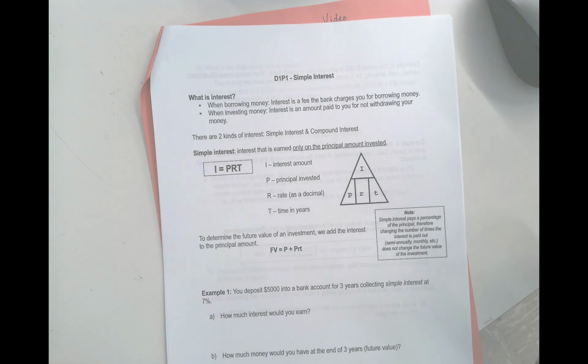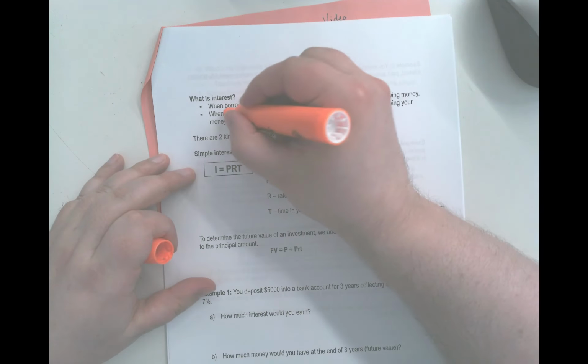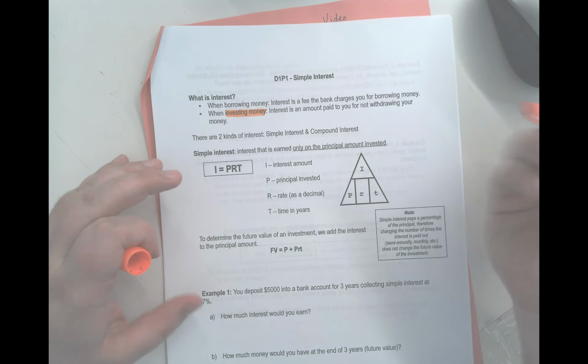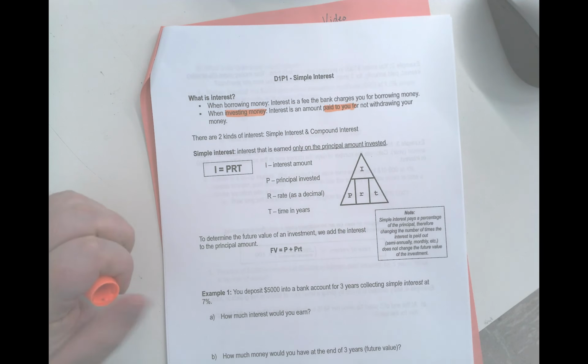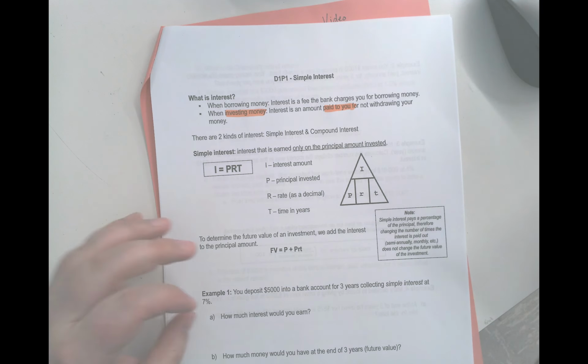So for simple interest, it is very simple. It is one calculation. You just need a calculator to be able to do it. It's nothing too crazy. But before we get into it, we're just going to talk about what interest actually is. There's good interest and there's bad interest. Good interest is when you are investing money. It's extra money that is paid out to you for keeping it in the bank or in whatever kind of investment you might have.